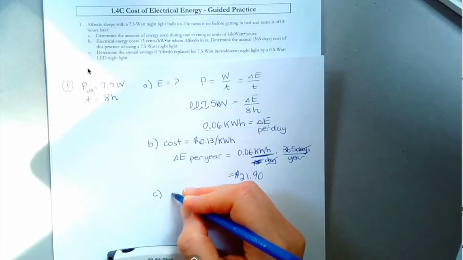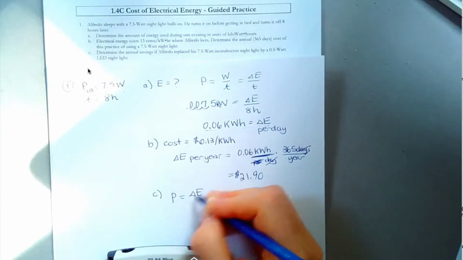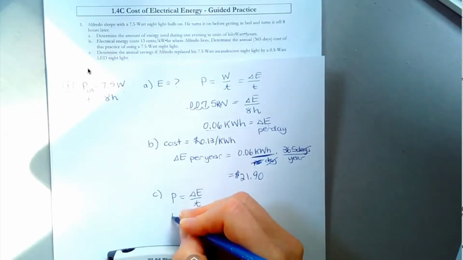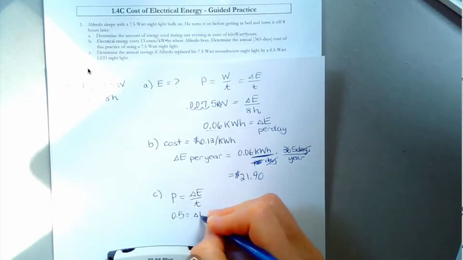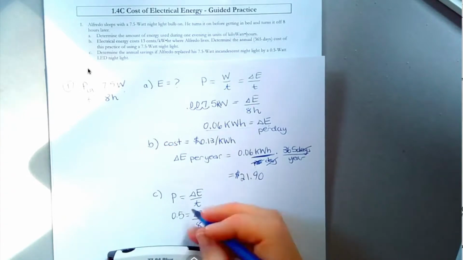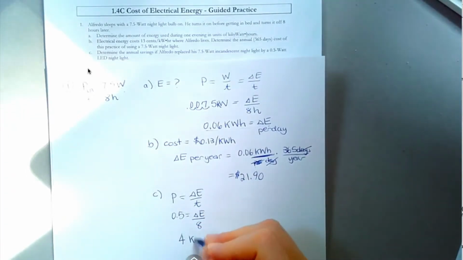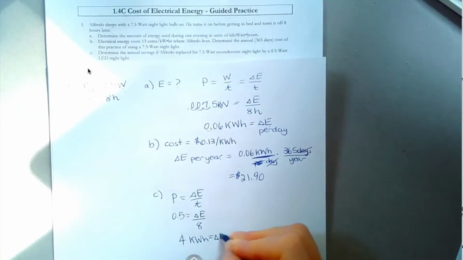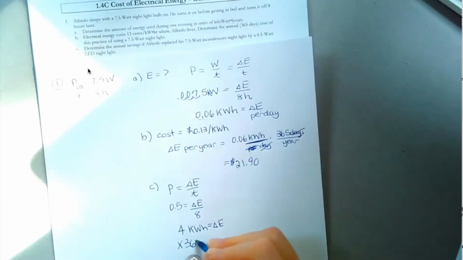So I've got my power equals change in energy over time. So instead of 7.5, I've got 0.5. So that's going to be 4 kilowatt hours. And we can multiply that by 365.